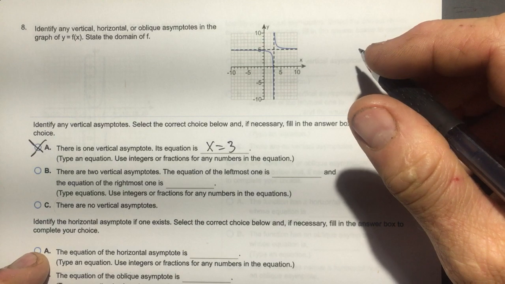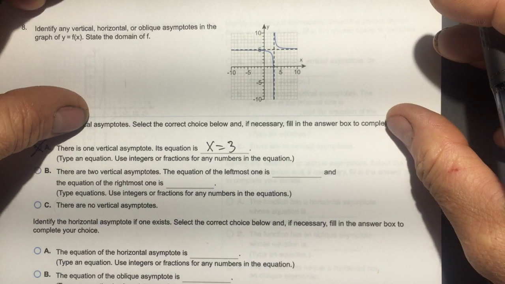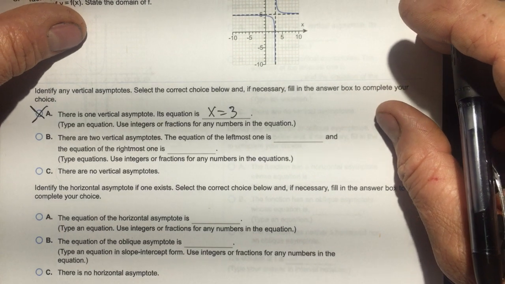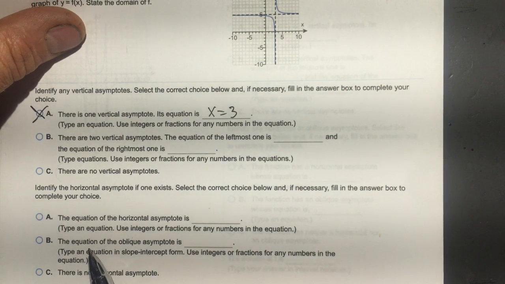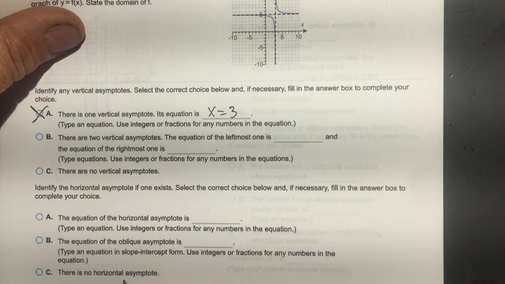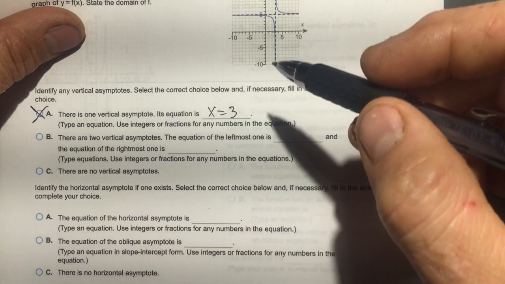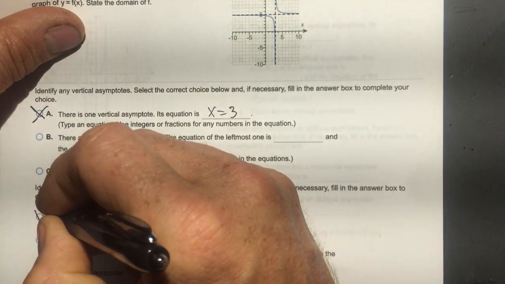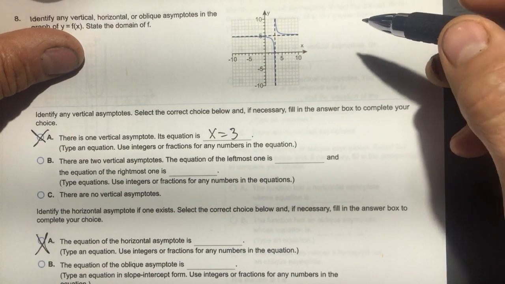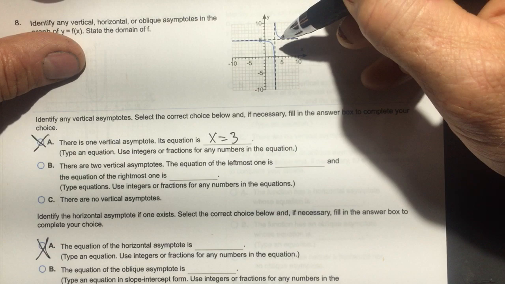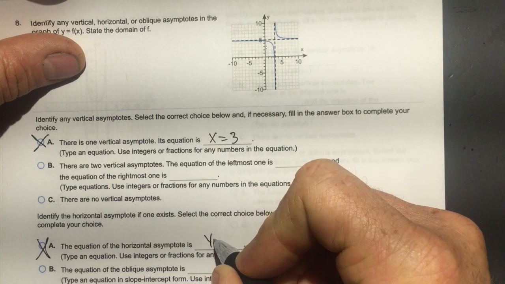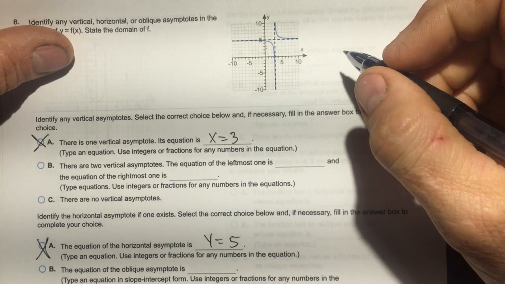Now down here in the second part, I don't know if I can pull that up any to get all 3 answers on there. So it says it has a horizontal asymptote, it has an oblique asymptote, it has no horizontal asymptote. Well, you can see on here there's a horizontal asymptote clearly right there. So this is A. Now, what is that horizontal asymptote? Well, it looks like it's 1, 2, 3, 4, right here at 5. y equals 5.